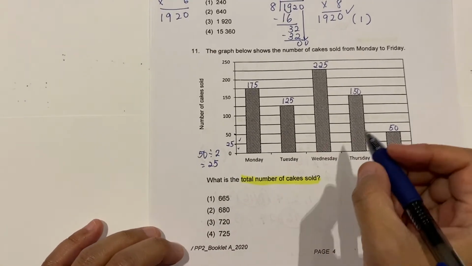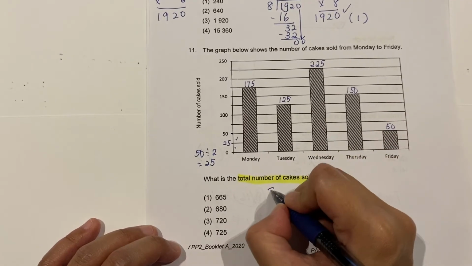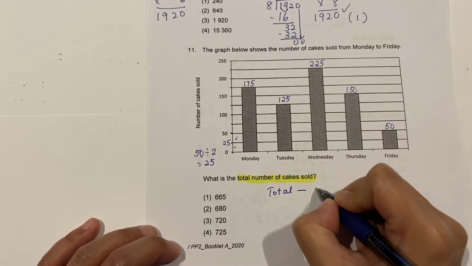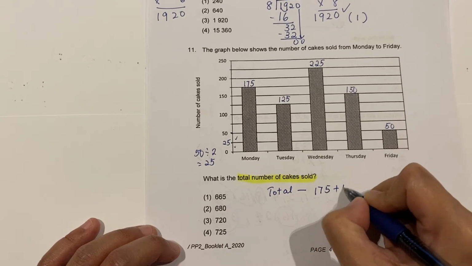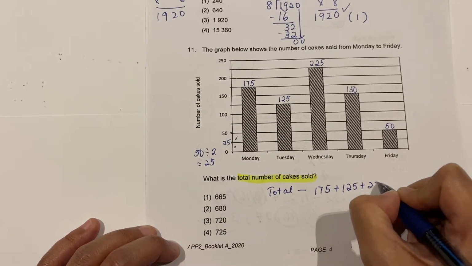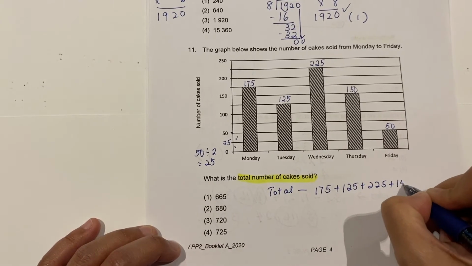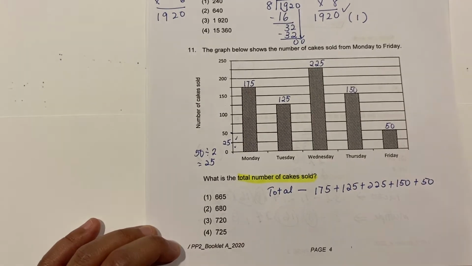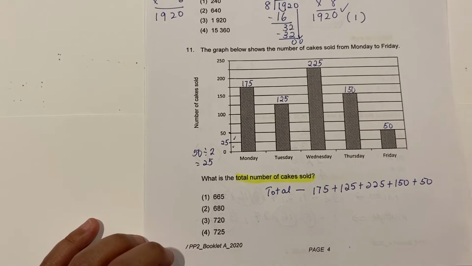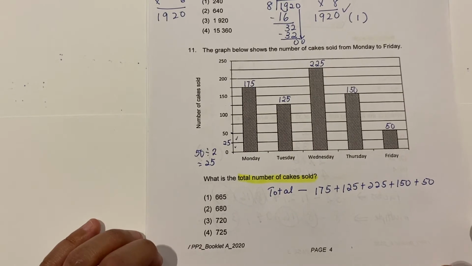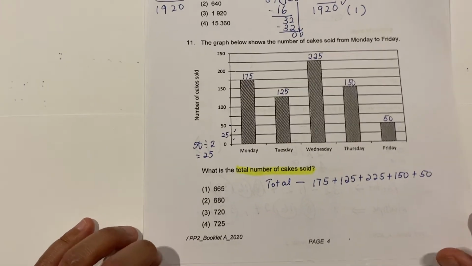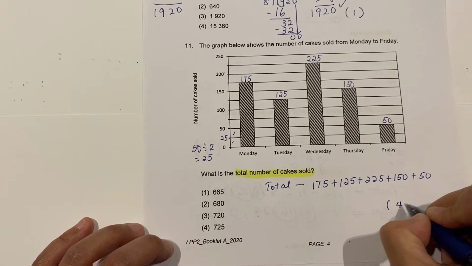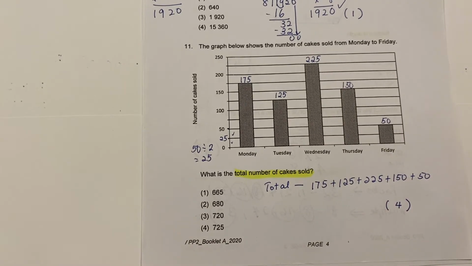So you have to find the total: 175 plus 125 plus 225 plus 150 plus 50. You have to add all up, and your answer will be number 4.